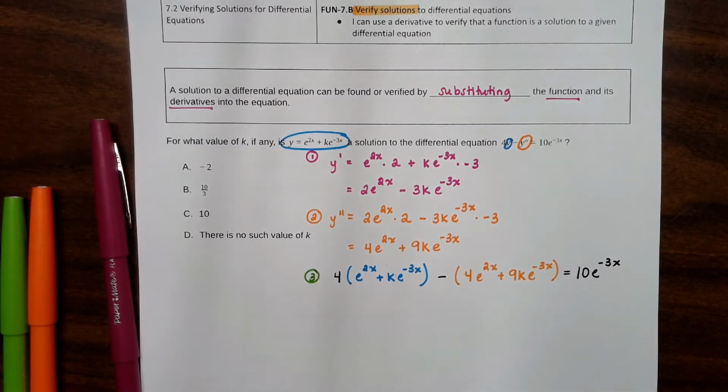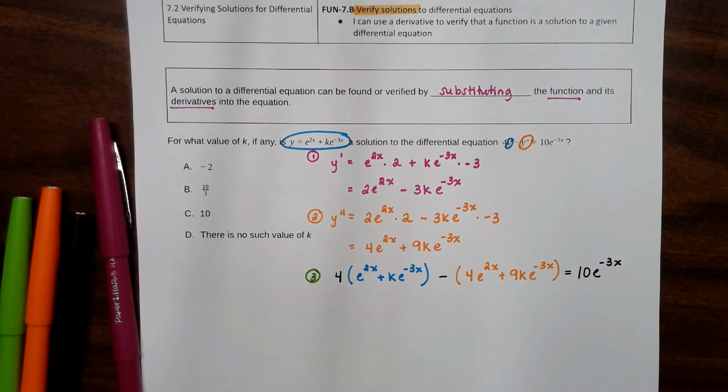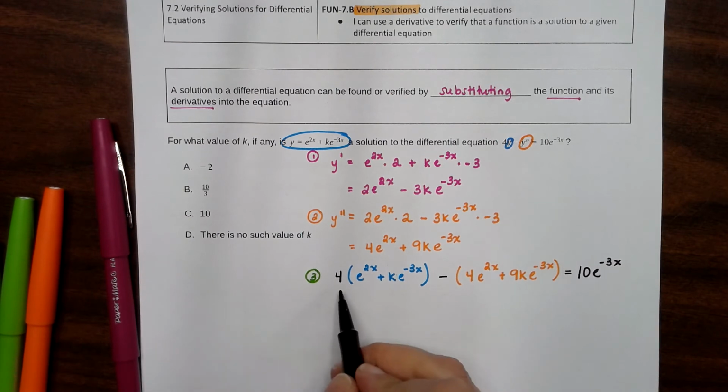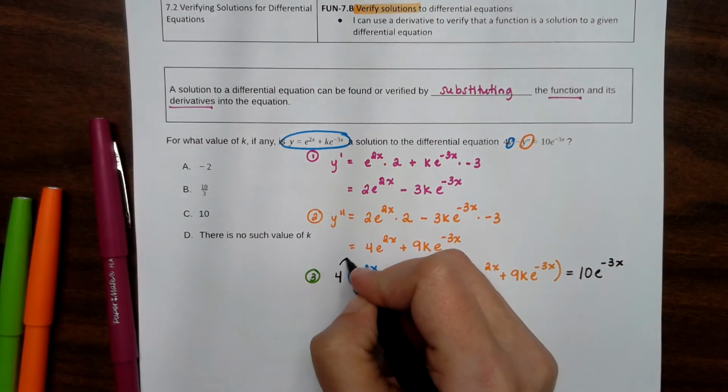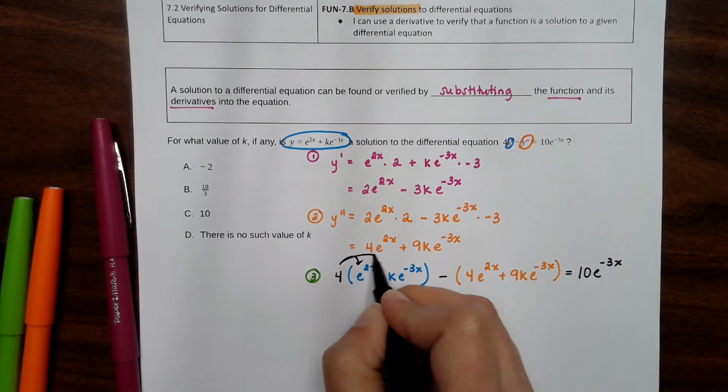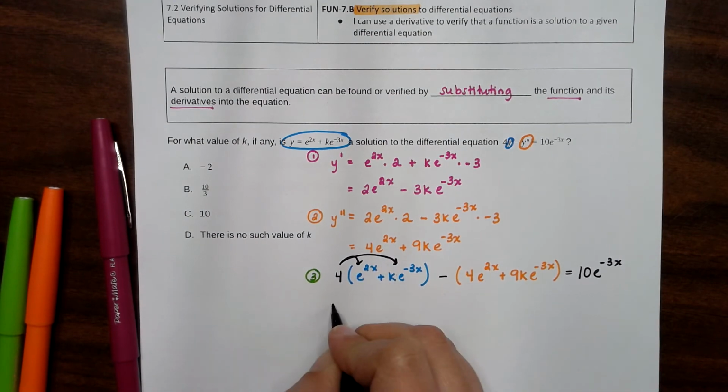Now this looks really complicated, but I think if we work through some of the steps here, you're going to see that our life gets a little bit easier. Remember, our goal is to find k. So our goal is to get k by itself. We're going to go ahead and simplify this, and first thing we're going to do is distribute this 4. So I'm going to distribute the 4 to both of the terms inside of this parentheses.